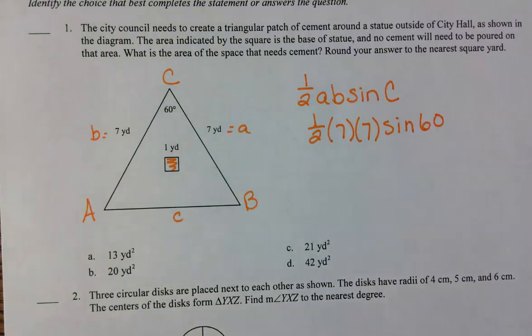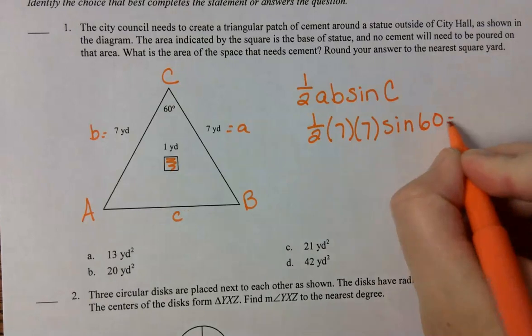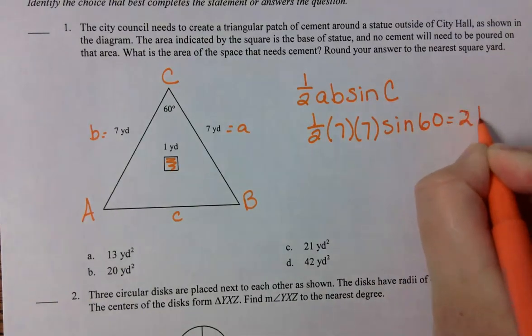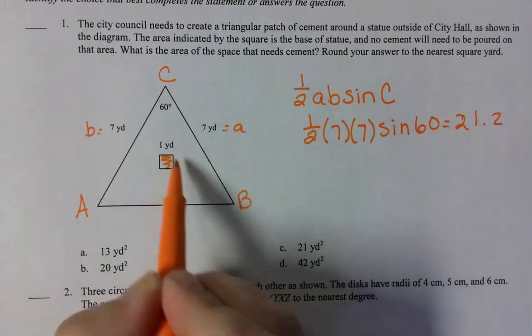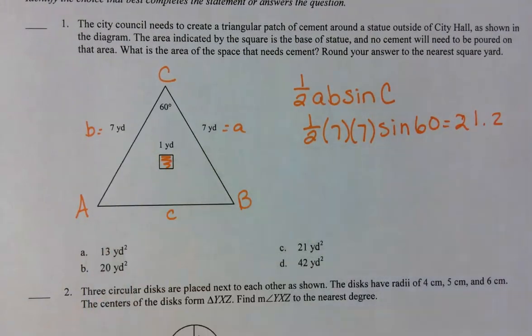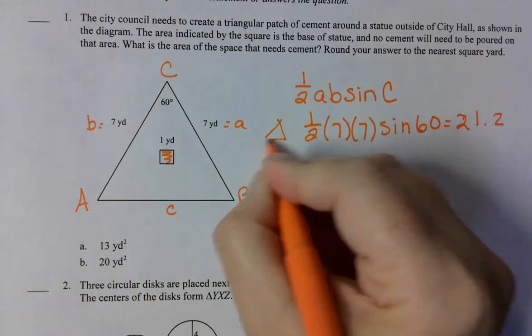Okay, so I don't know what we're going to get. So 0.5 times 49 times sine 60. I get 21.2. Now, what you've got to be careful of is we don't want this square. So this is my triangle area.